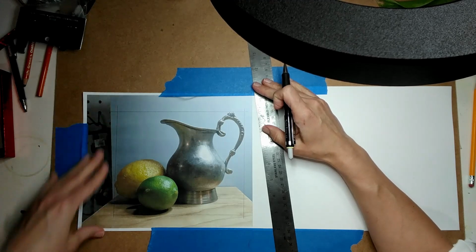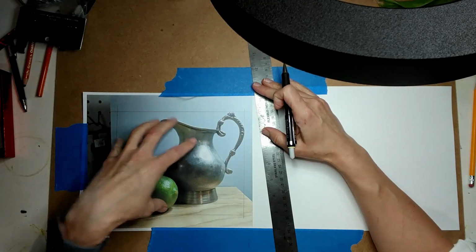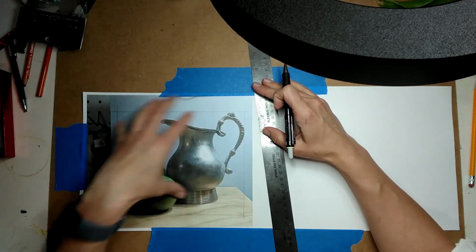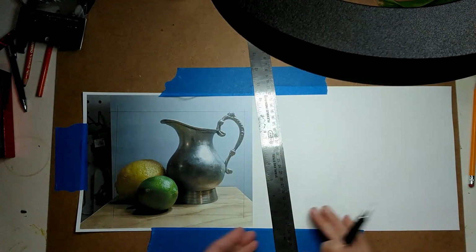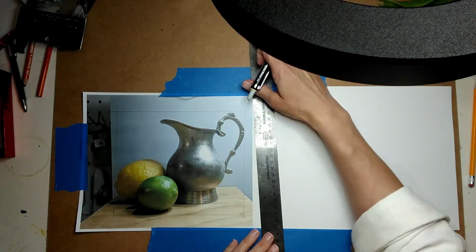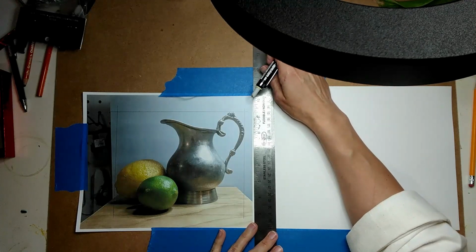You want a solid box that isn't going to be trapezoidal, it's not going to be at an angle, that it's going to just be a really good box to work with.